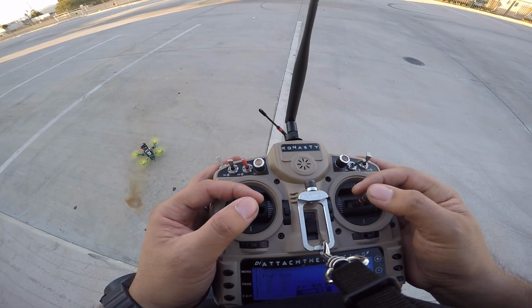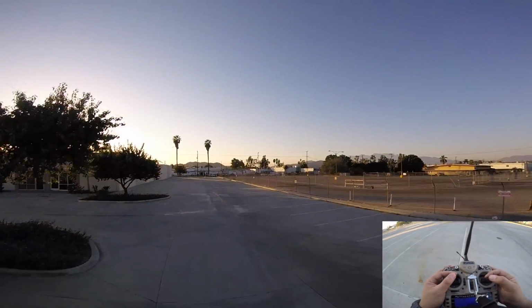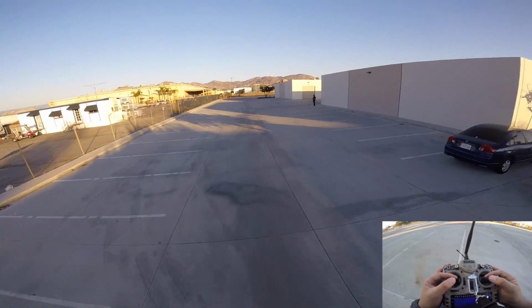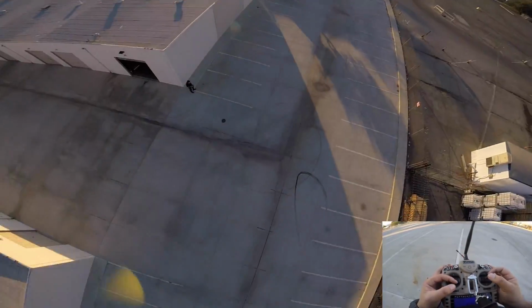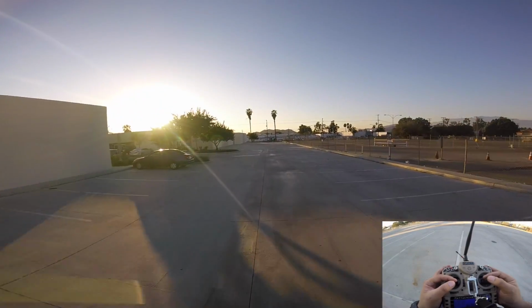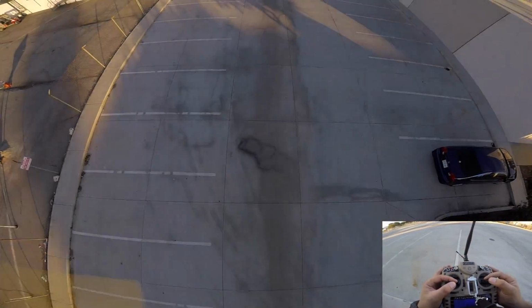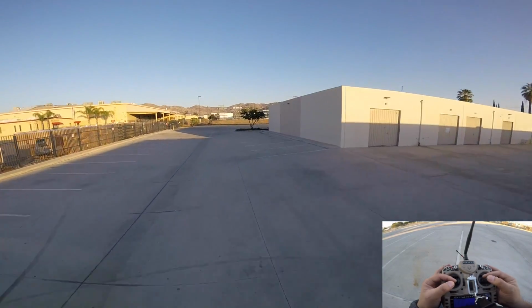Alright guys, so we're going to start up to do some of these more complex tricks. This is kind of a small area, so we'll see how it goes, because a lot of these tricks do require some space for the most part. So the first one we're going to do is the rando roll, and let me back up here.